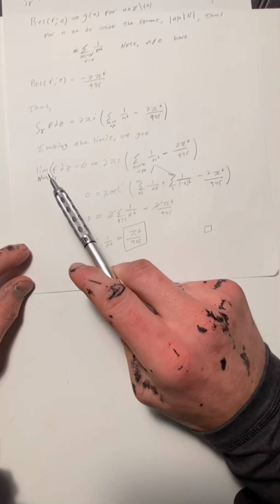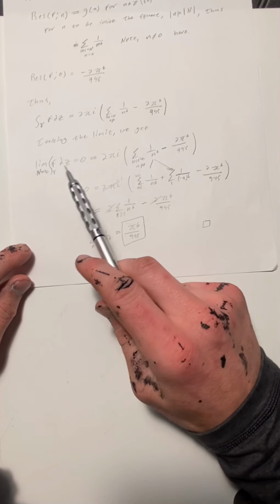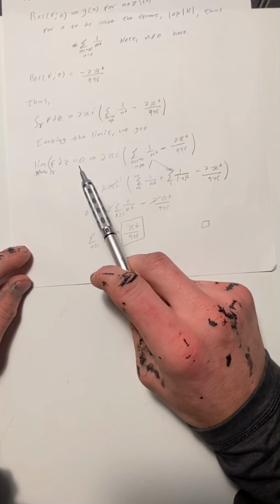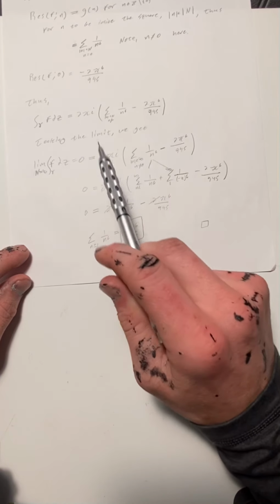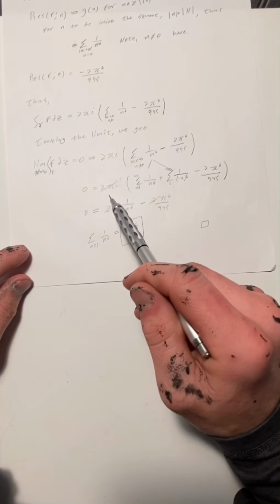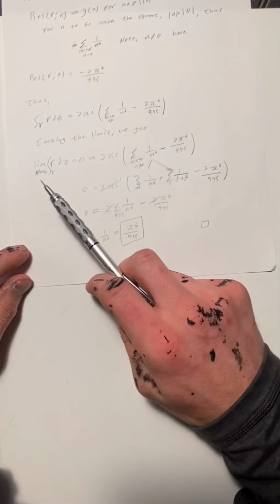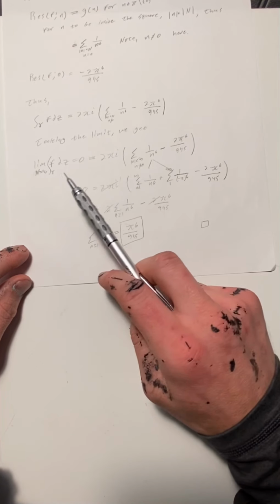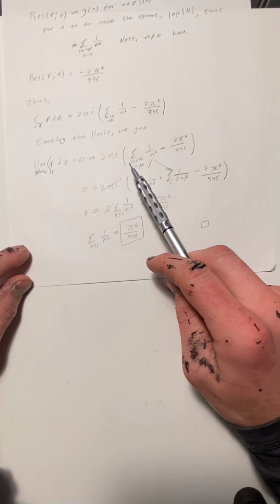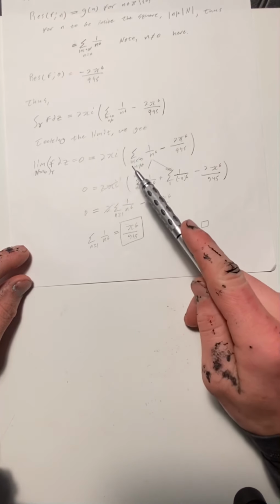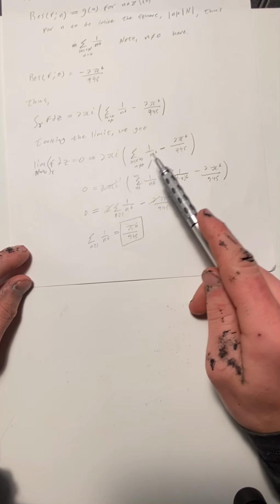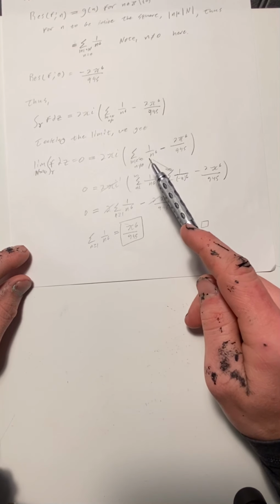This is where it gets interesting. You'll recall that the limit of our integral is bounded by 0, so we can set the right-hand side of the residue theorem equal to 0. Thus, the 2 pi I goes away. Now recall, we're also taking the limit as n approaches infinity. Thus, this sum right here that we found up here in the residue implies that the modulus of n must be less than or equal to infinity.